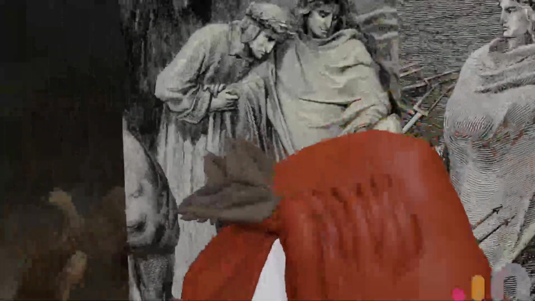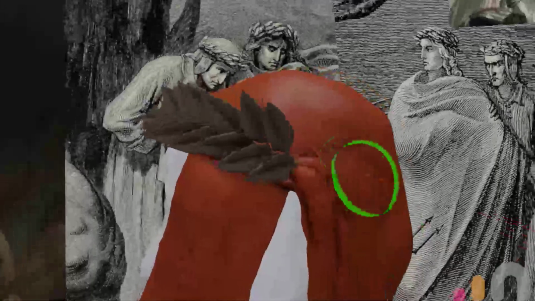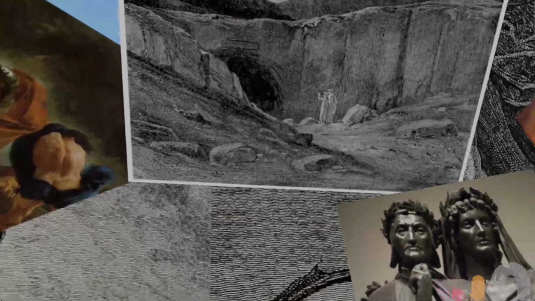After this, I think that, well, I would like to add wrinkles into Dante's garment, but I'm not too excited to do that right now. So what I was thinking is to work on this piece. I wanted to create the gates of hell.